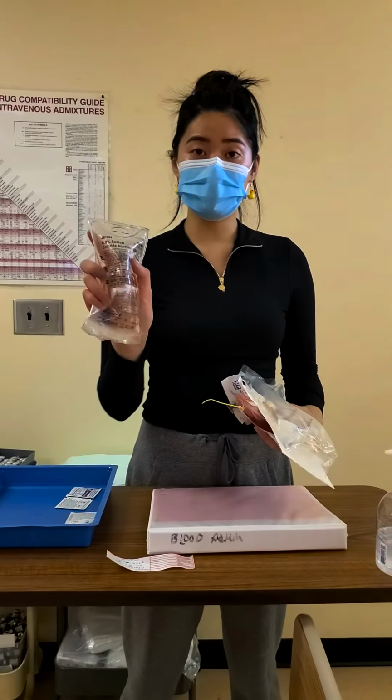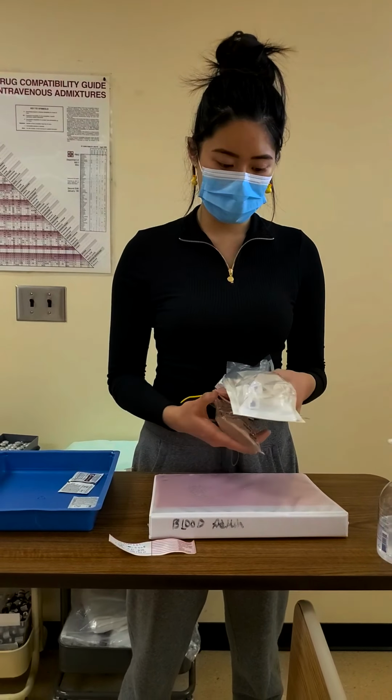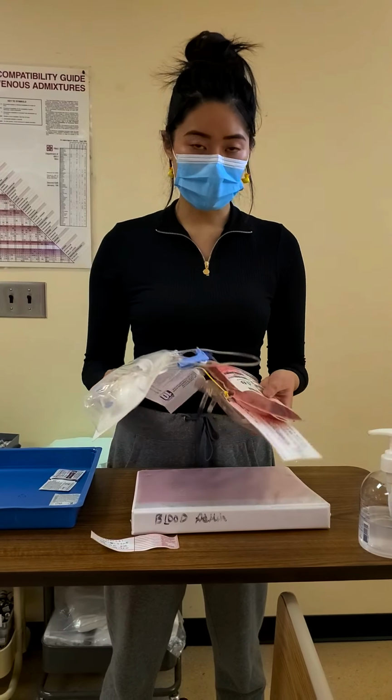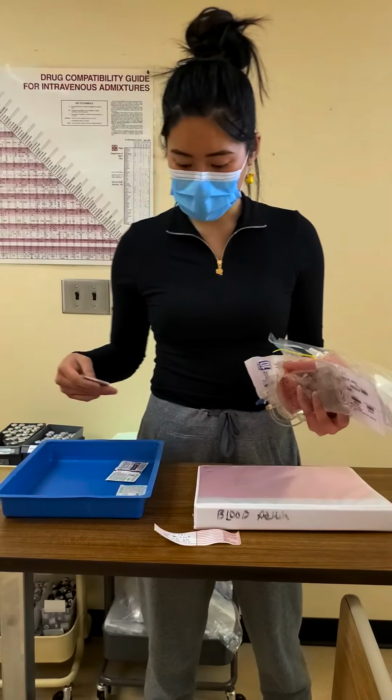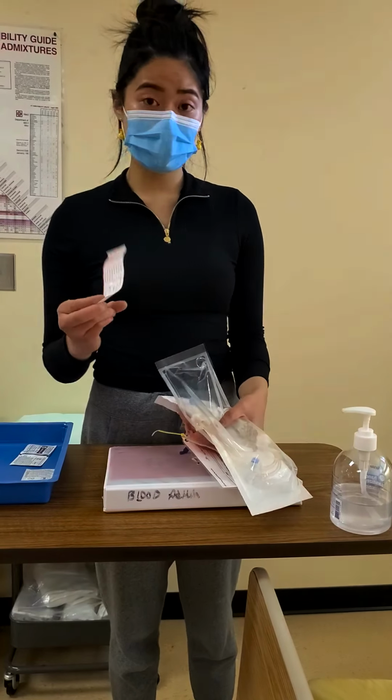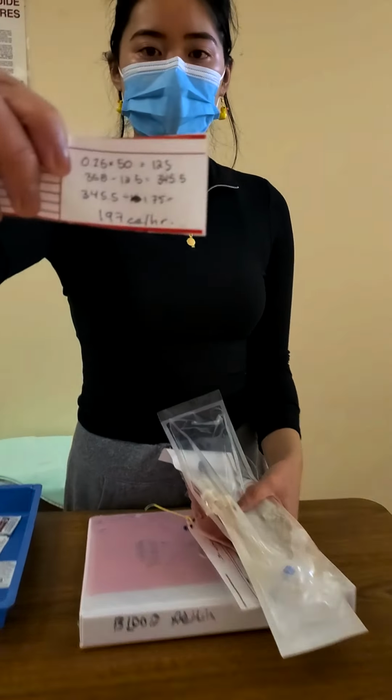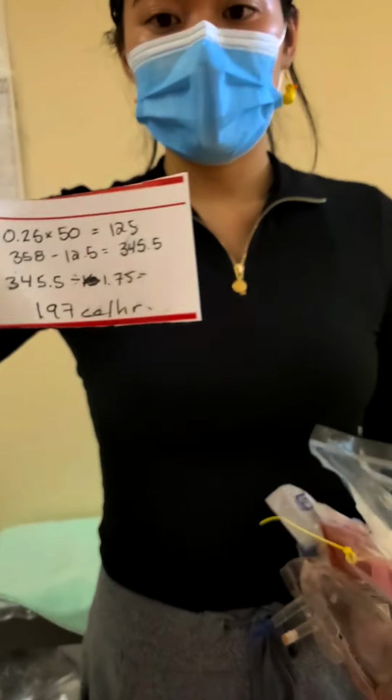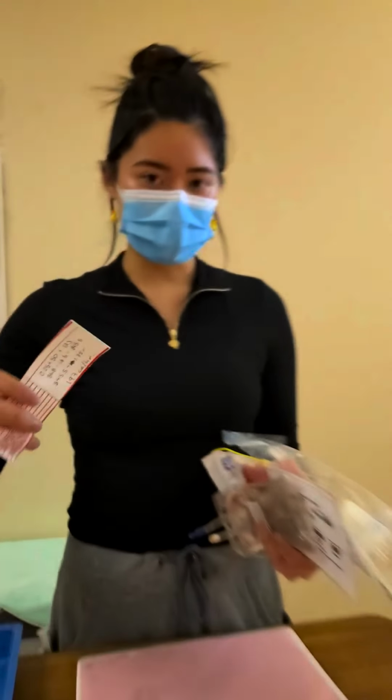So we're going to use a 250 normal saline bag to prime. We're going to use a blood tubing. We're going to have the blood. And I brought gloves, flushes, alcohol swabs. And then I also have pre-calculated my rates. So the first 15 minutes we're going to start slow, 50 cc's, and then we're going to raise the rate after that 15 minutes.